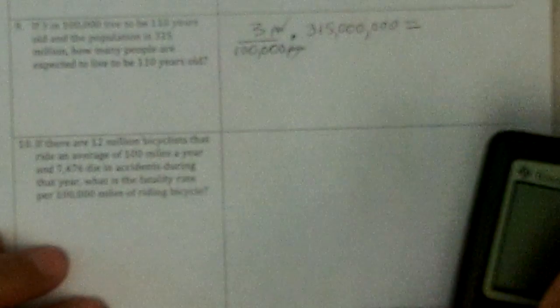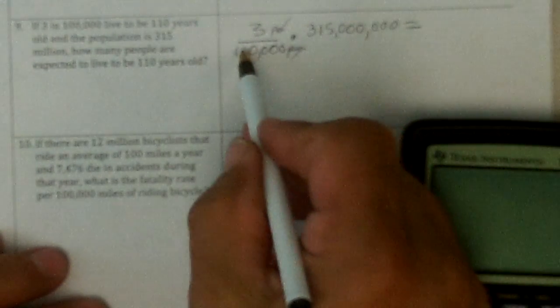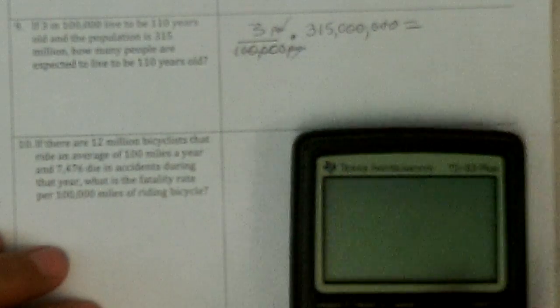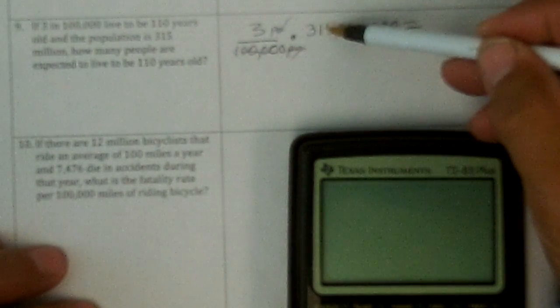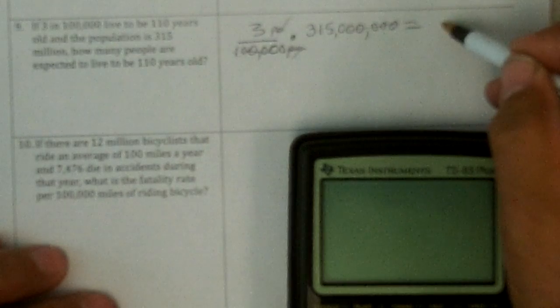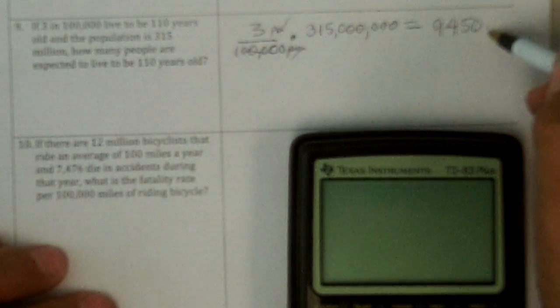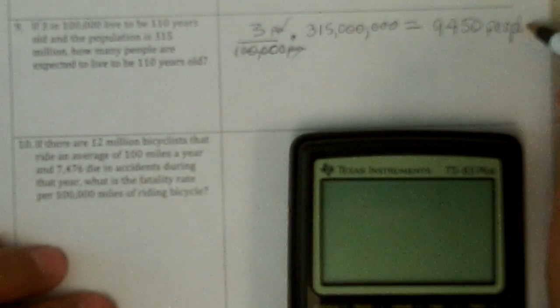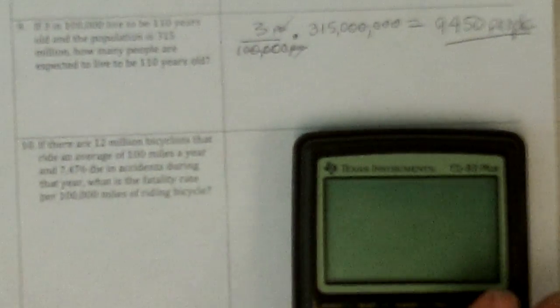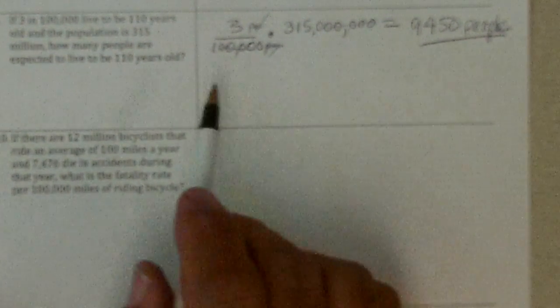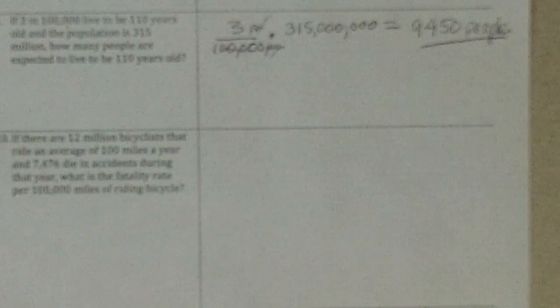comes out to be, 5 zeros cancel 5 zeros, so we only have to do 3 times 3,150, and I think I can do that in my head. That's 9,450 people. There should be that many people that are 110 in the US if this is the true statistic.